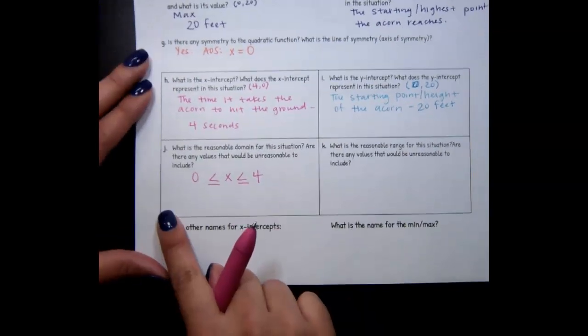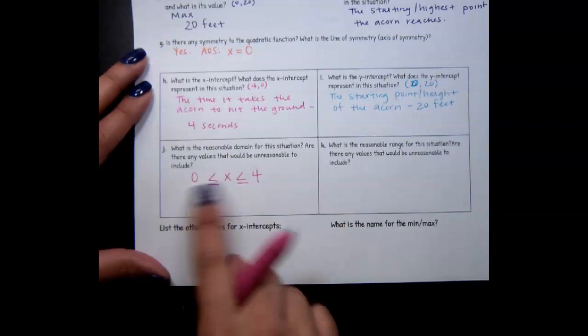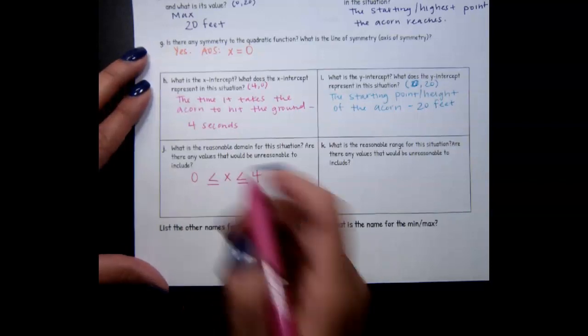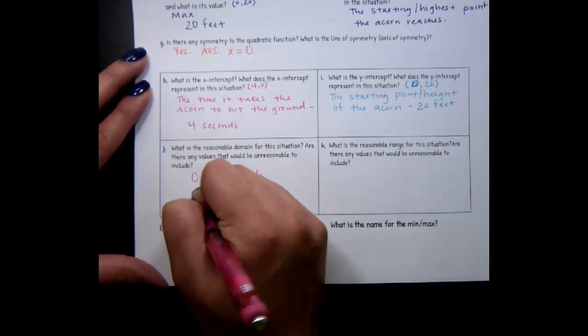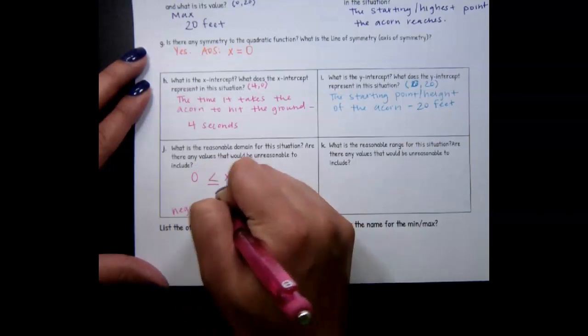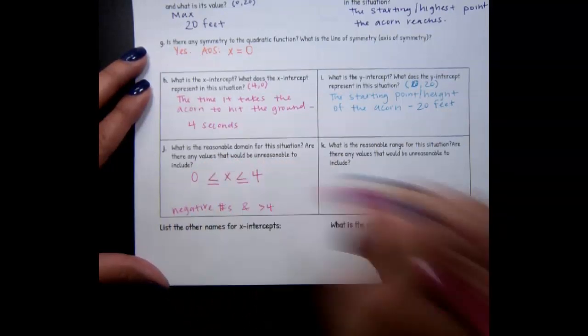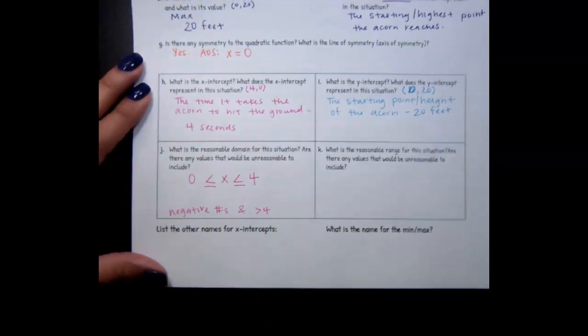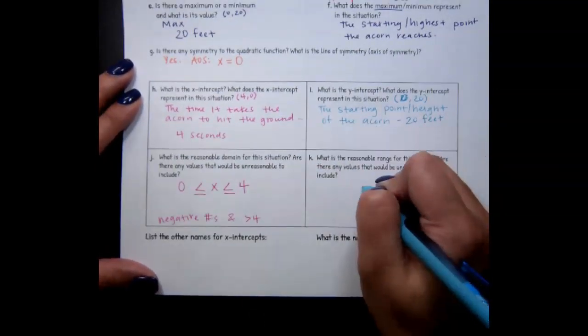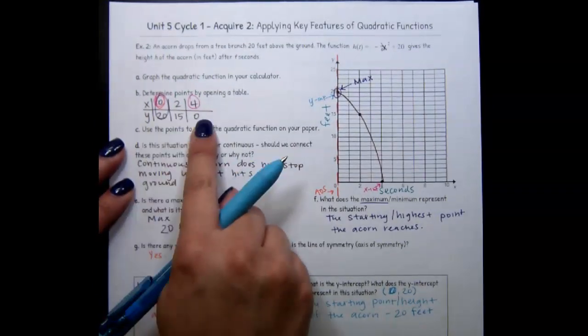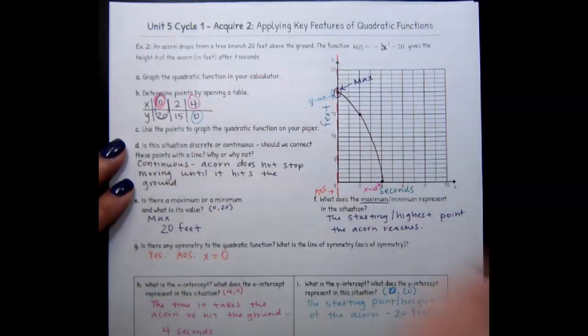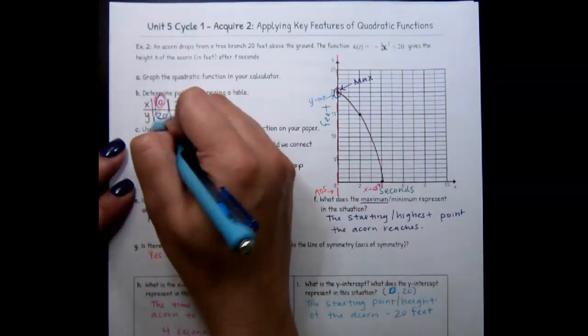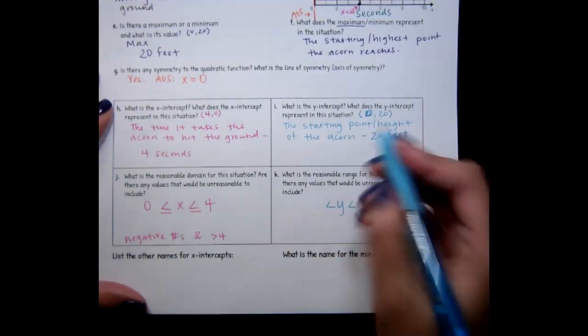Unreasonable, I'm not going to write, but it's the same thing. Any negative numbers, and this time it is anything greater than 4. I said I wasn't going to write it, and I'm writing it. Negative numbers and anything greater than 4 is the unreasonable. For the range, we're looking at our y values. So my smallest y is 0, and my biggest y is 20. So don't put 20 over here because it was first in the table. The smallest one goes on the left, the biggest one goes on the right.